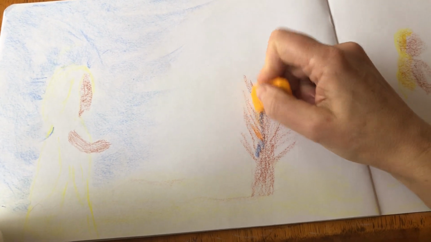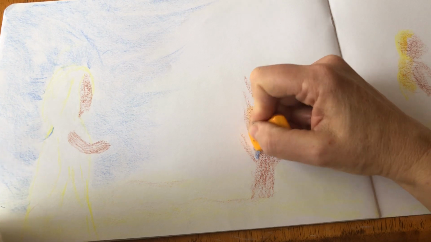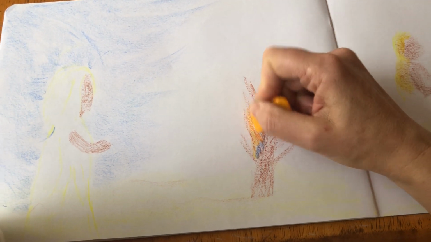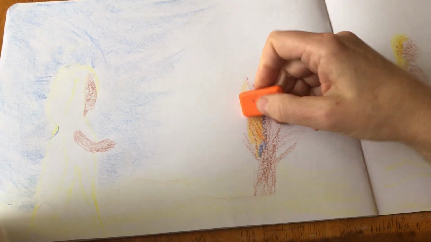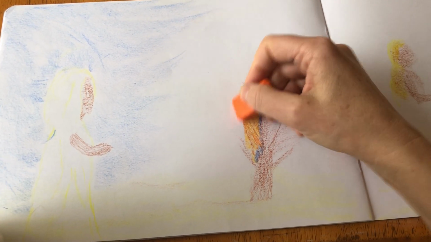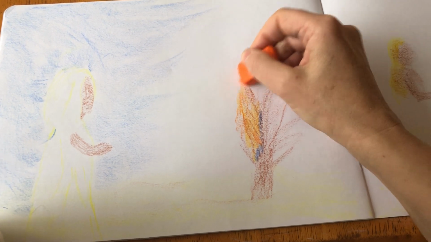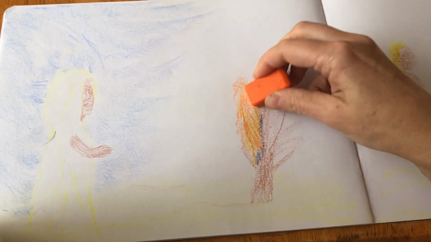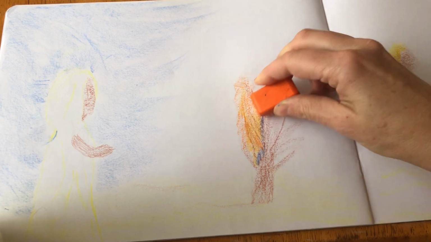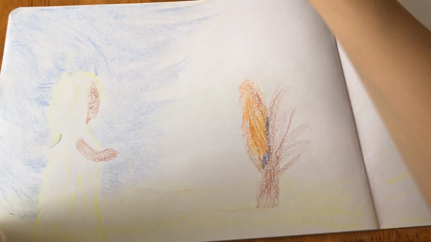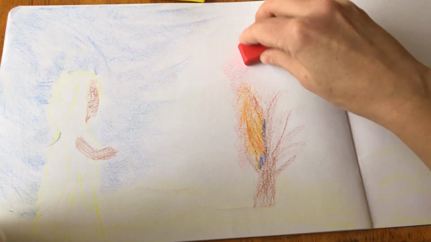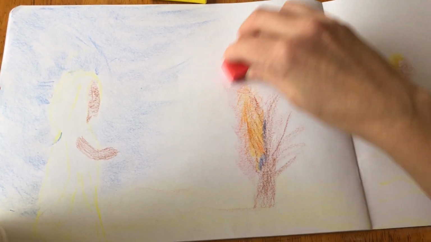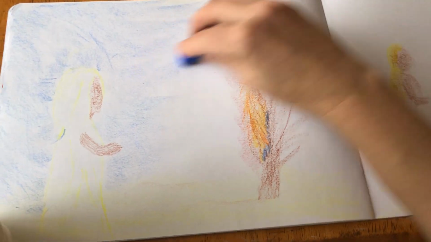A little golden. And some orange. And you can play with the way that the flame looks coming off this bush and the heat, and then where the sky meets it.